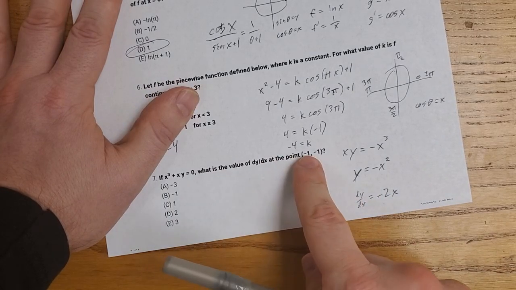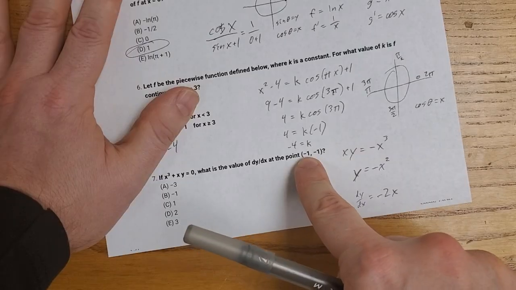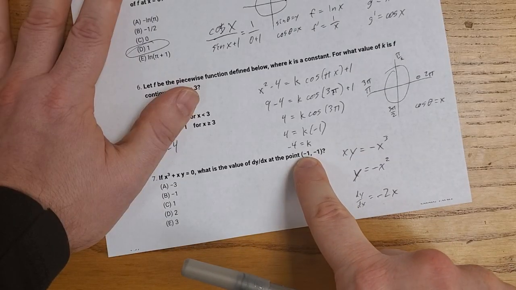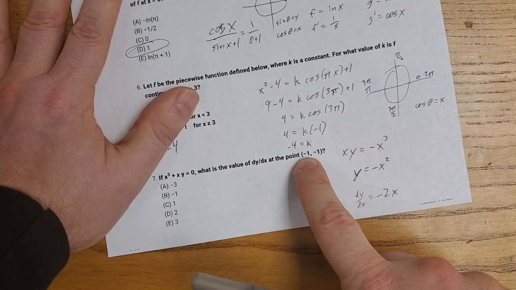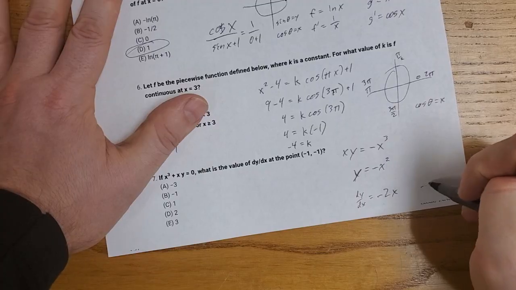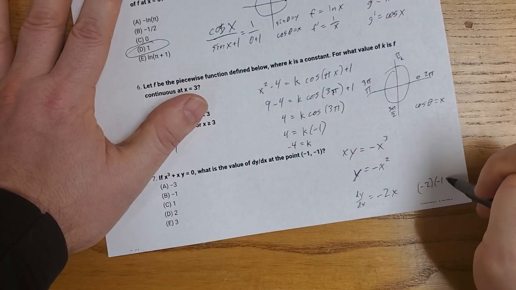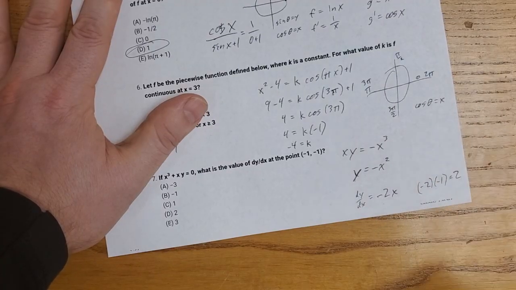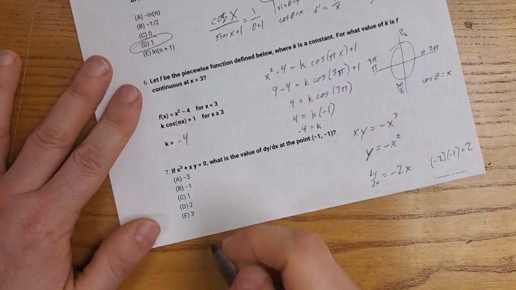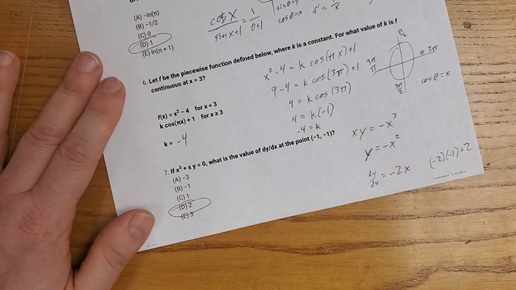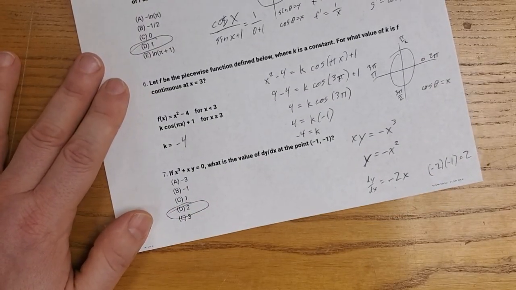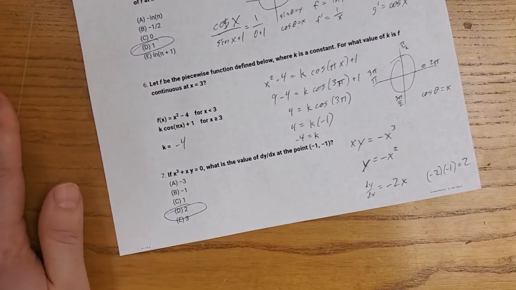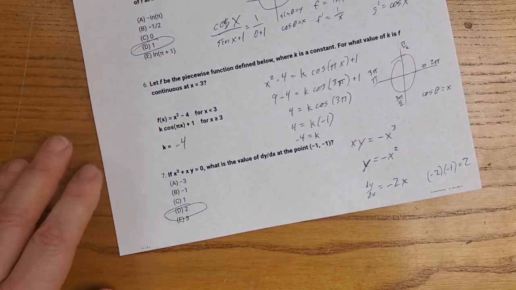So what is the slope at the point where the x value is negative 1? Negative 2 times negative 1 equals 2. 2 is choice D in the answers, and that is the answer.